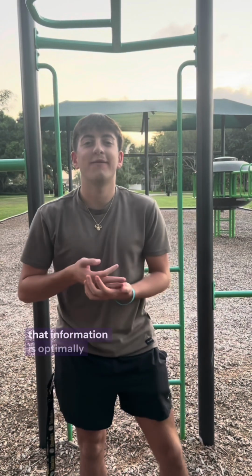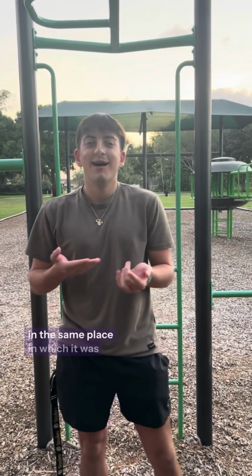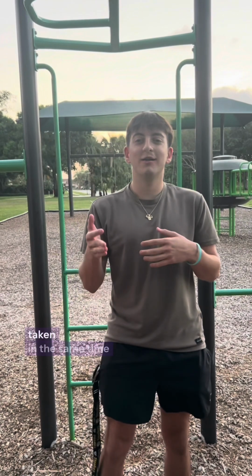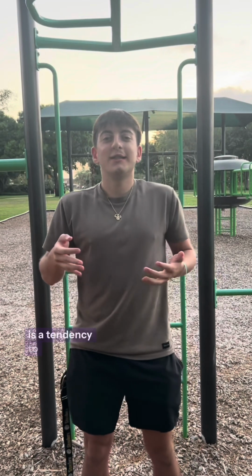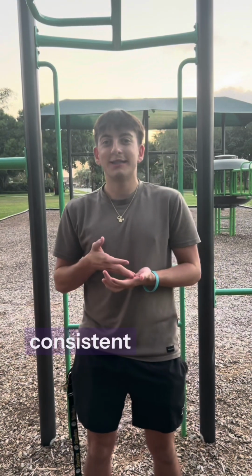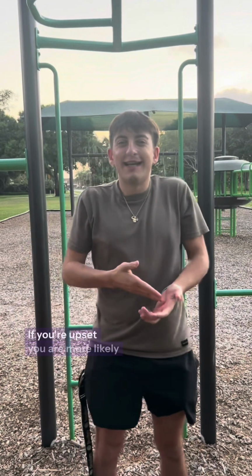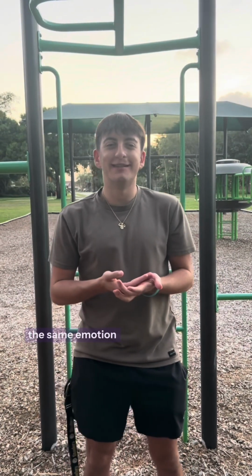Context-dependent memory is that information is optimally remembered when it is recalled in the same place in which it was initially learned. You do best on a test if it is taken in the same room that you learned the information in. Mood congruent memory is the tendency to recall experiences that are consistent with one's good or bad mood. If you're upset, you are more likely to remember negative memories with the same emotion.